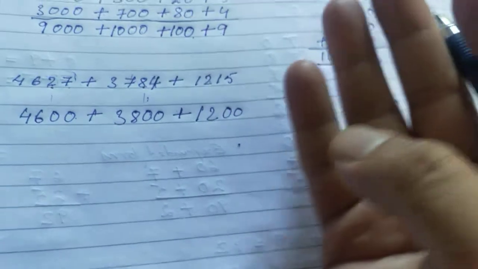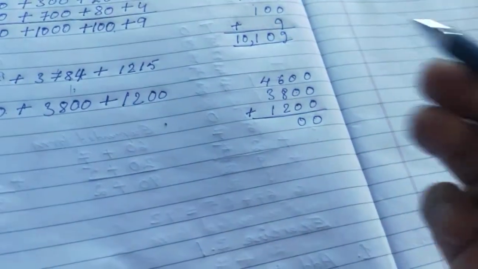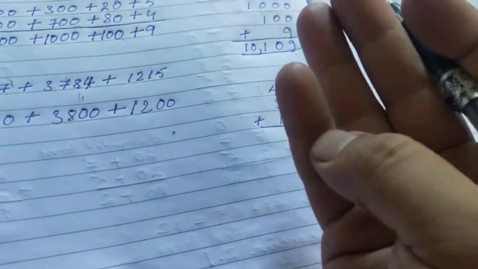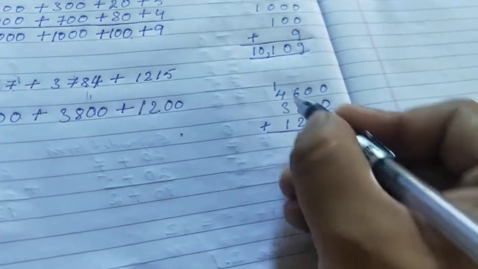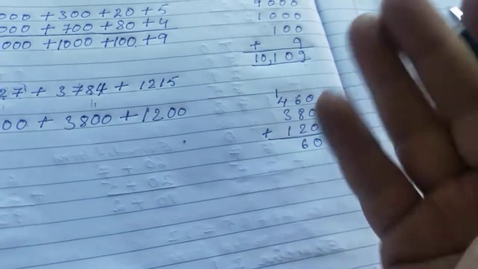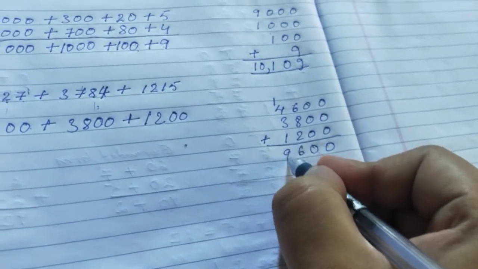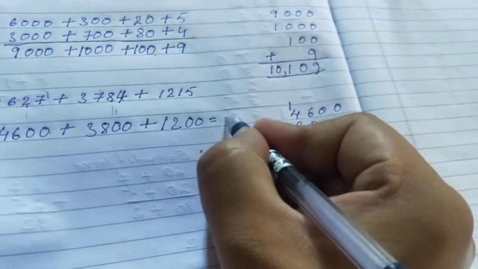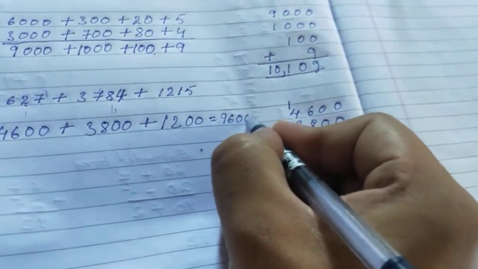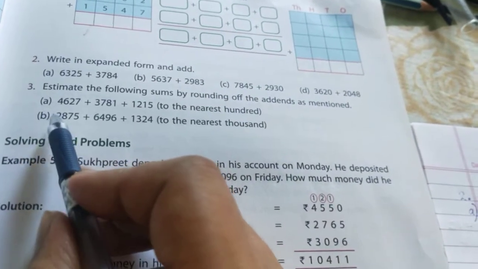6 plus 8 is 14, plus 2 will be 16. So you'll write 6 over here and carry 1 at the top. 4 plus 1 will be 5, 5 plus 3 is 8, plus 1 will be 9. So the answer will be 9600. Now similarly you are going to do the next question, which is question number B.